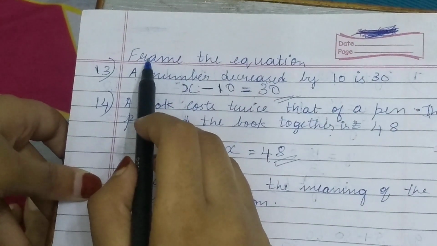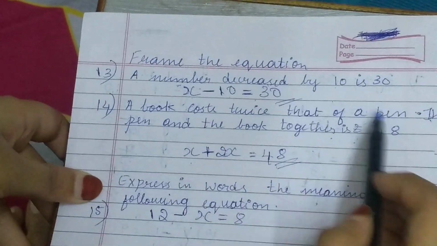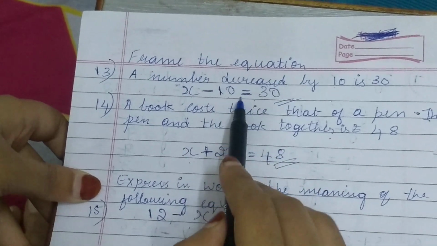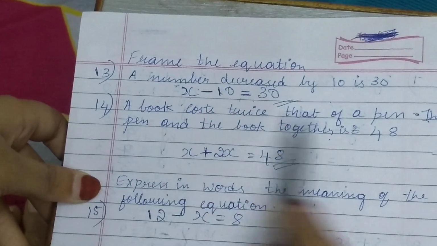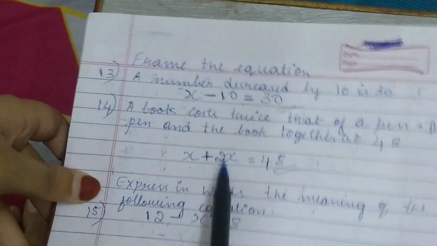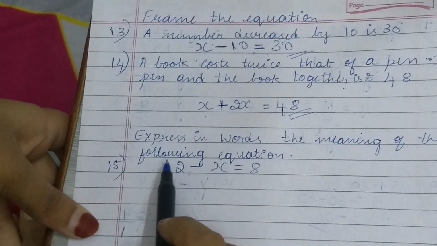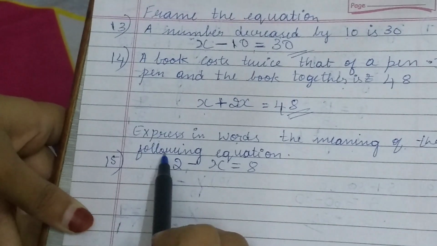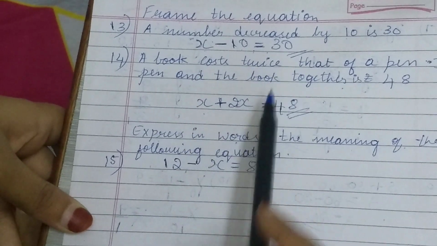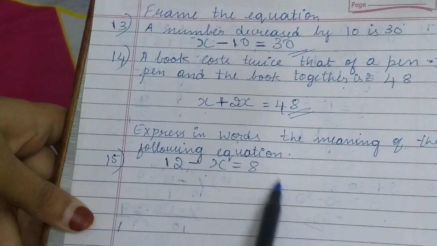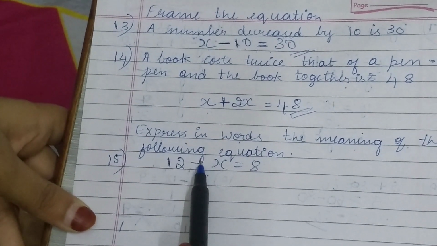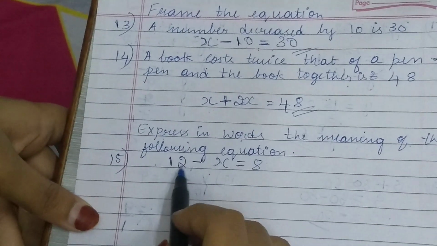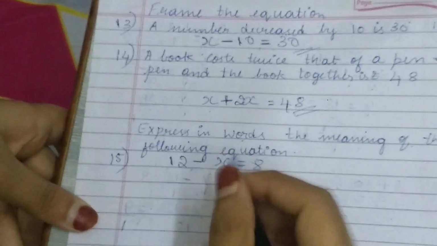Now this is another main question in the same chapter. Here these things are in words, so you brought these words into an equation form. Now he is telling you to express in words the meaning of the following equation. Previously you brought words into an equation form. Now these are in an equation form and you have to bring this equation form into words. So how can we do it? See, 12 minus x is equal to 8.